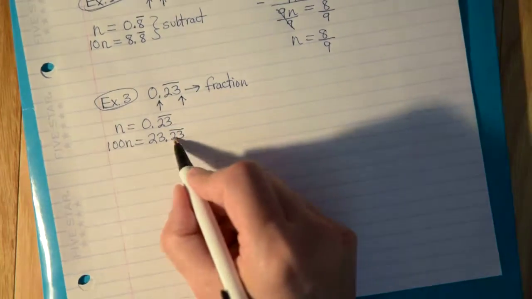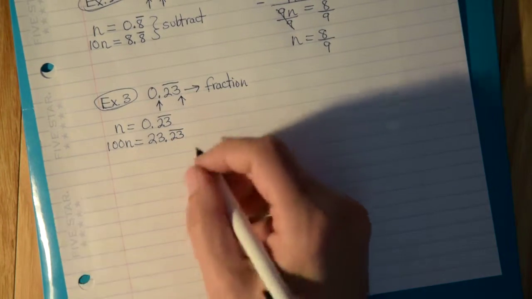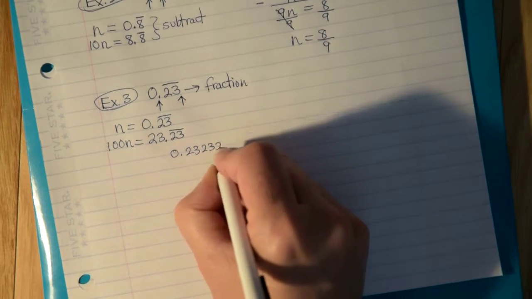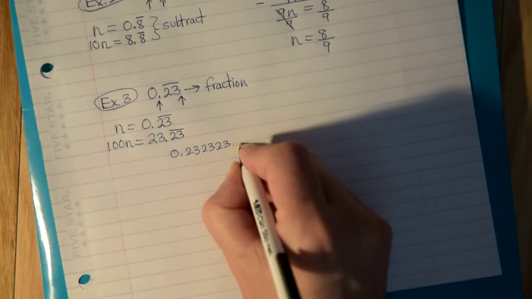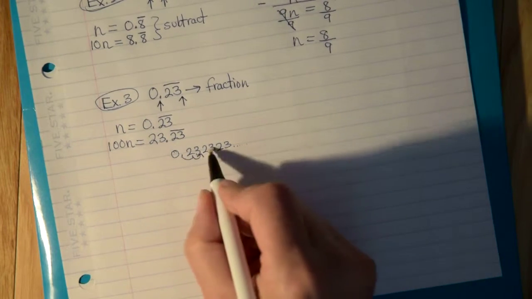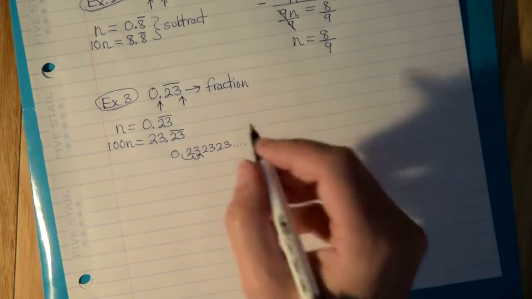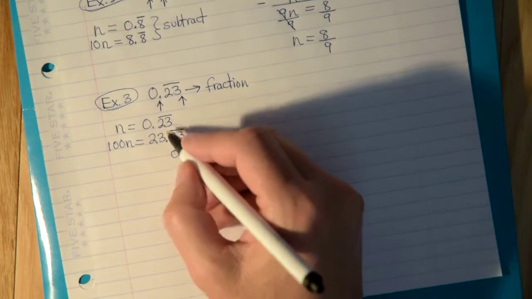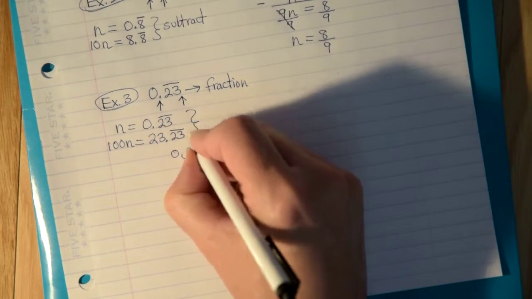This is still there because your number is like that, and so on. So when you move the decimal to here, you still have this 2,3,2,3,2,3 part. The hardest thing with these is just getting these two cases, really.